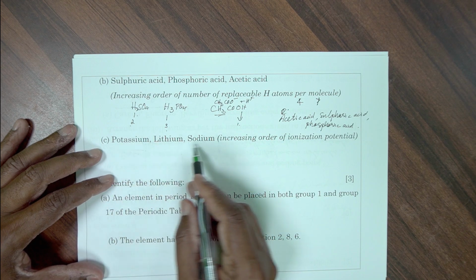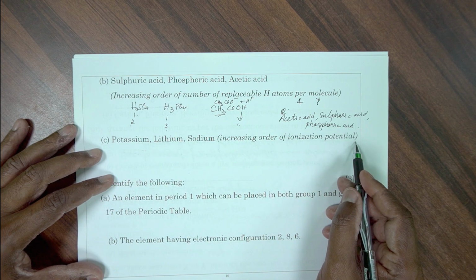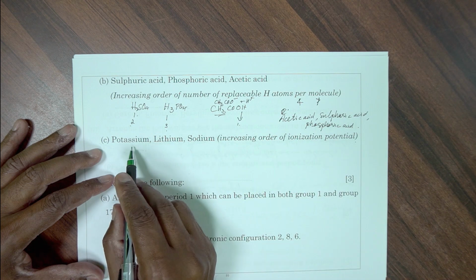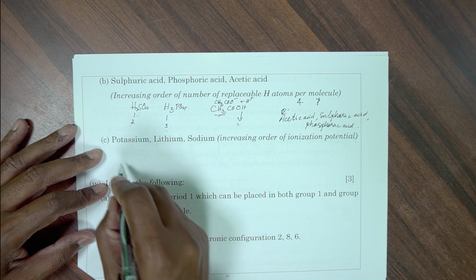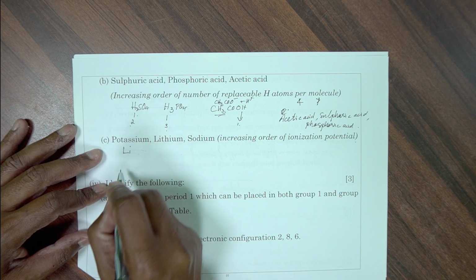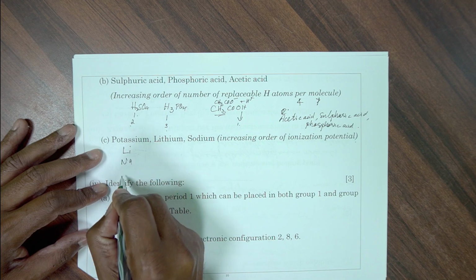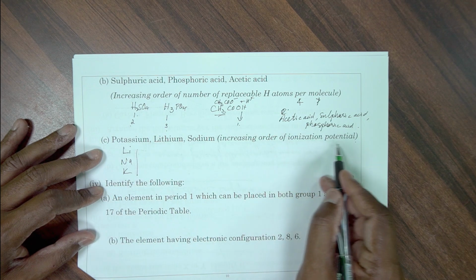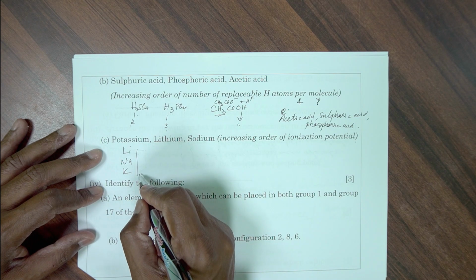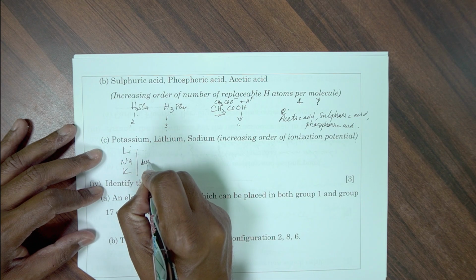Part C, potassium, lithium, sodium, increasing order of ionization potential. So they are alkali metals in group 1. So the first one is lithium and the next is sodium and then is potassium. This is the correct order. Now let's see, ionization potential down a group decreases.